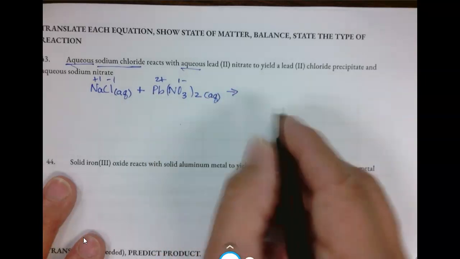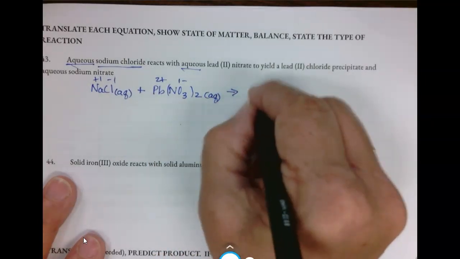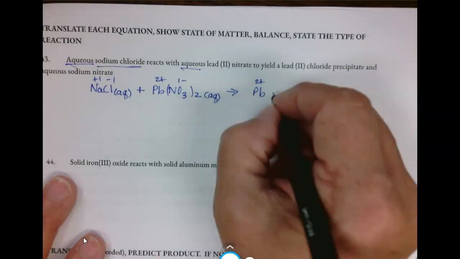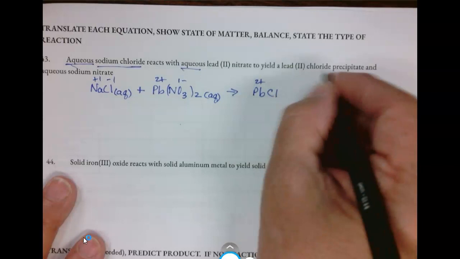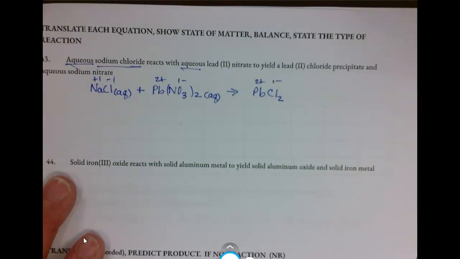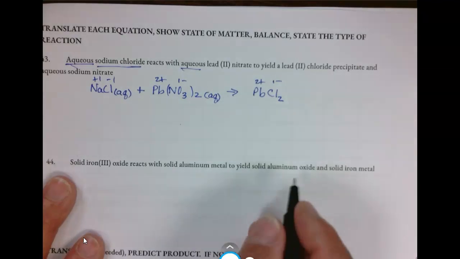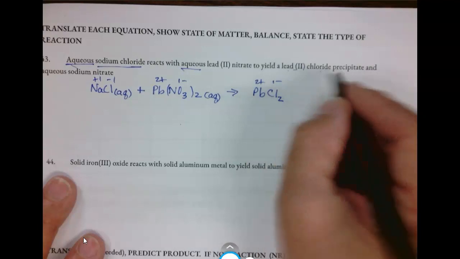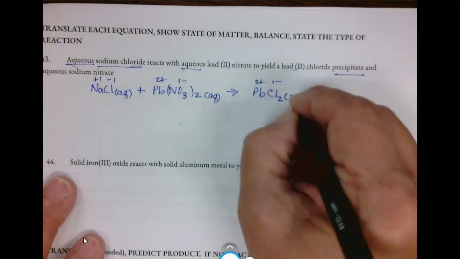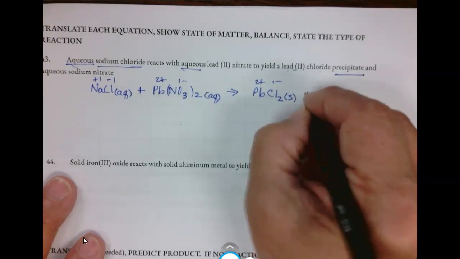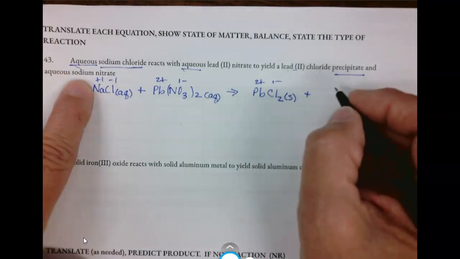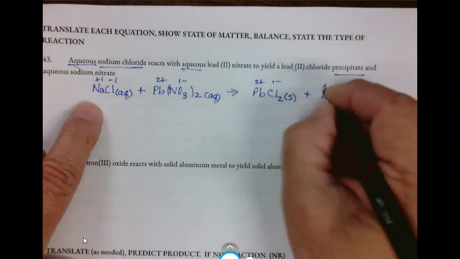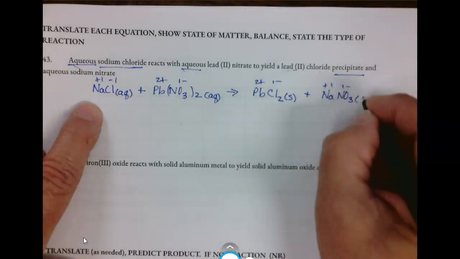Okay. It's going to yield lead 2 chloride. So Pb, lead 2, tells me it's a 2. Do not put the Roman numerals in here. Chlorine, okay, which is a 1-. So again, I'm going to need a 2. Now, I don't know what state that is right now. No, yes, I do. It says it forms lead 2 chloride precipitate. That means that's my solid. Okay, we talked about that. And aqueous sodium nitrate. So NaNO3. Again, sodium's a +1, nitrate's a -1, and it's aqueous.